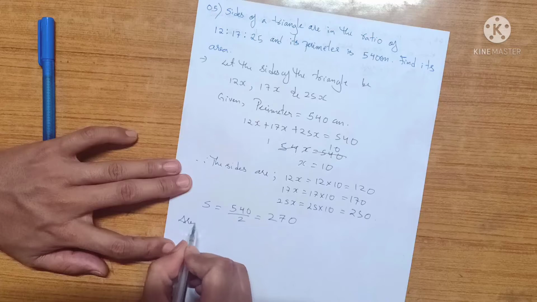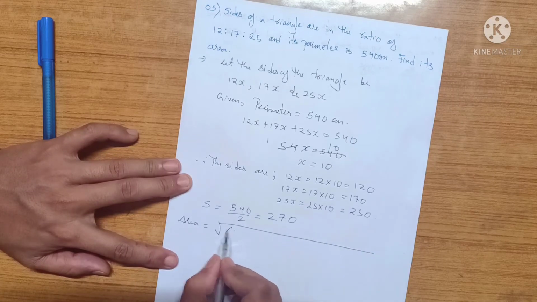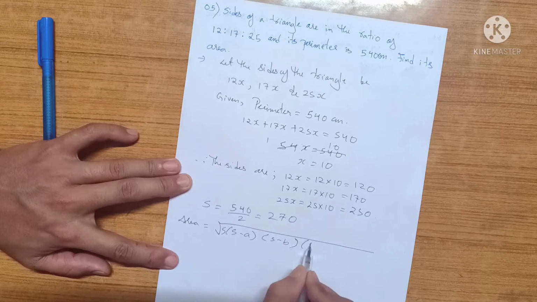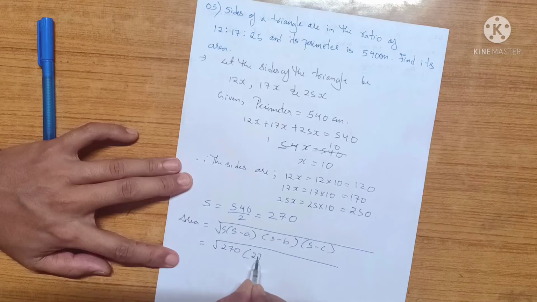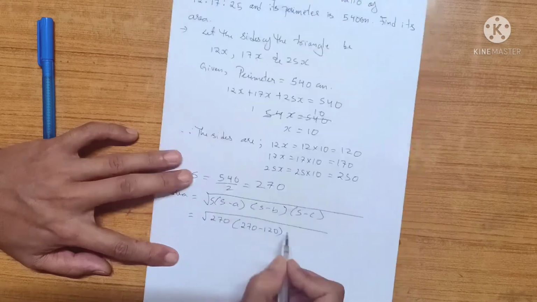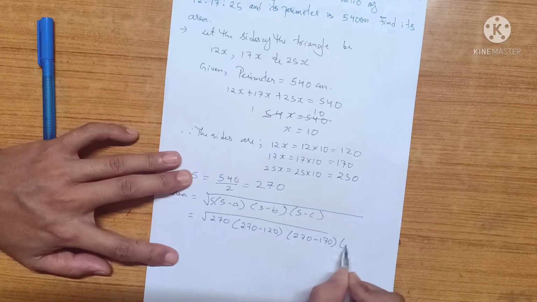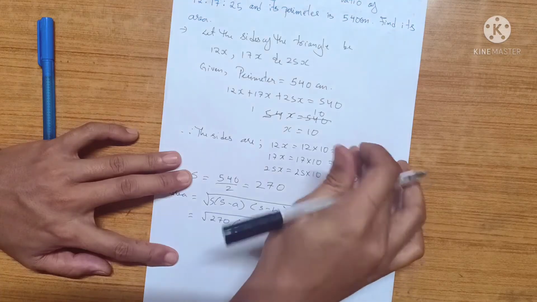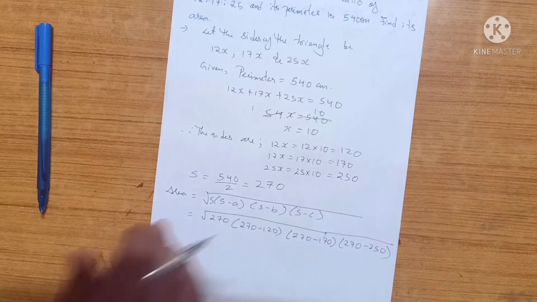Now area: root of s into s minus a, s minus b, s minus c. So s is 270, and then 270 minus 120, 270 minus 170, and 270 minus 250, because a, b, c are literally those three sides.